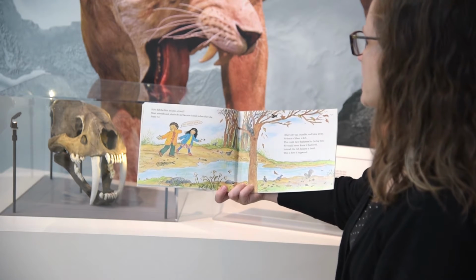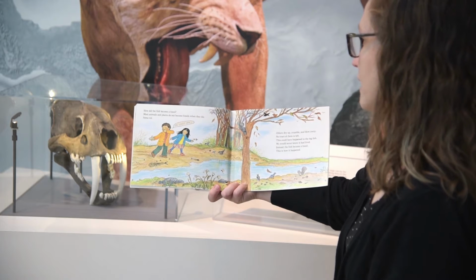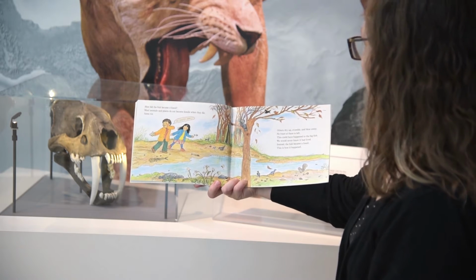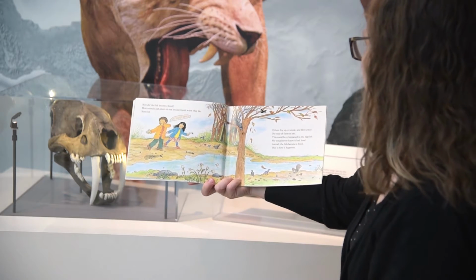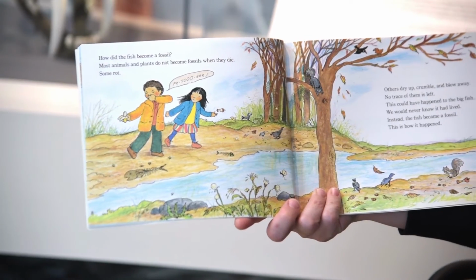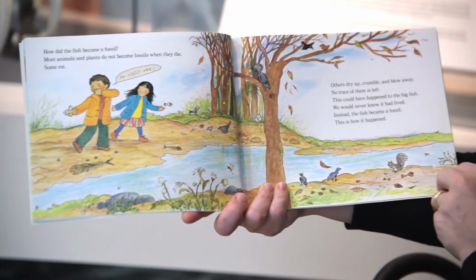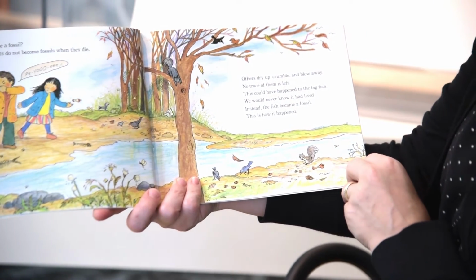How did the fish become a fossil? Most animals and plants do not become fossils when they die. Some rot, others dry up, crumble, and blow away. No trace of them is left. This could have happened to the big fish. We would have never known it had lived. Instead, the fish became a fossil, and this is how it happened.